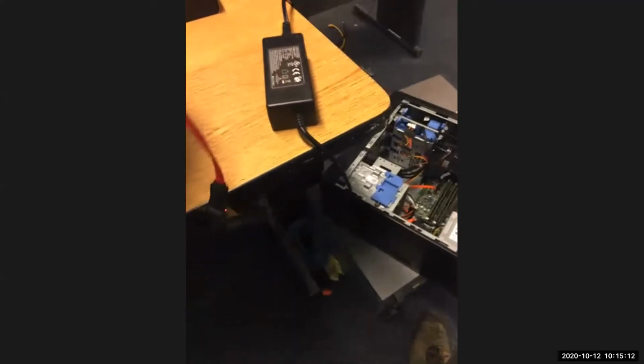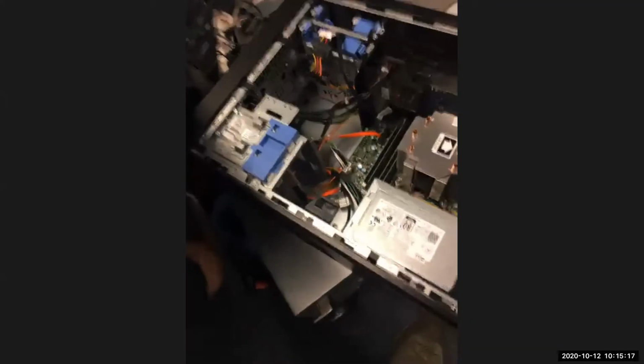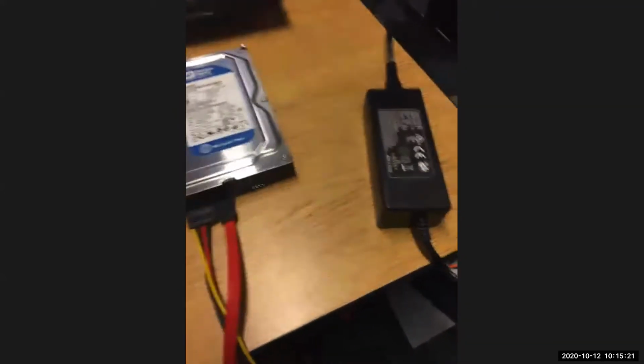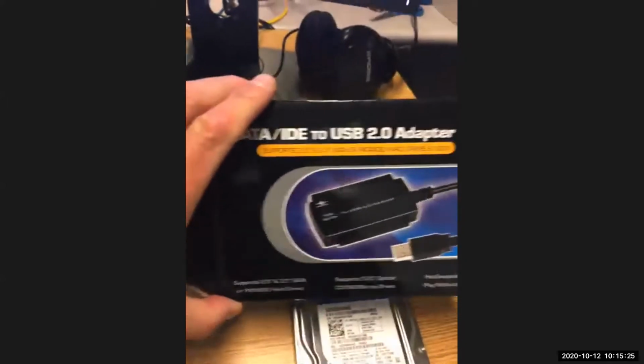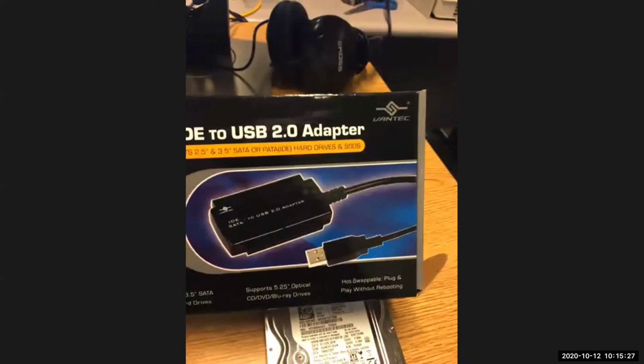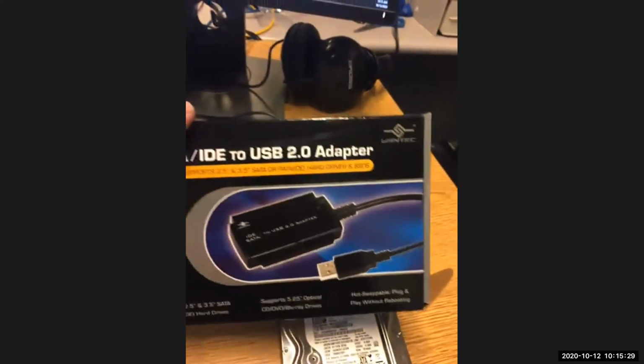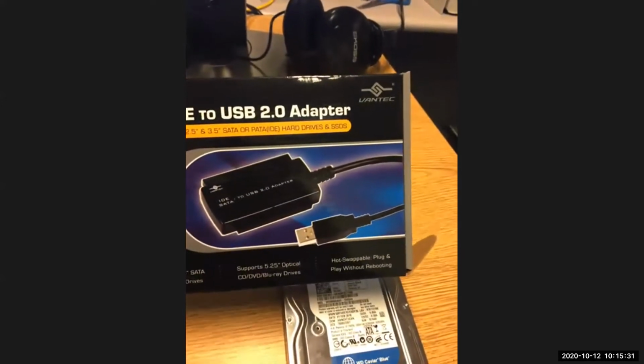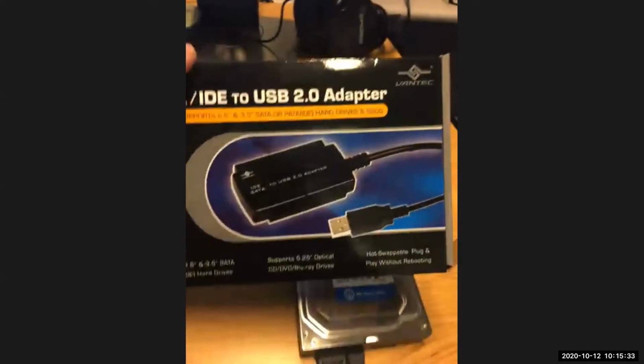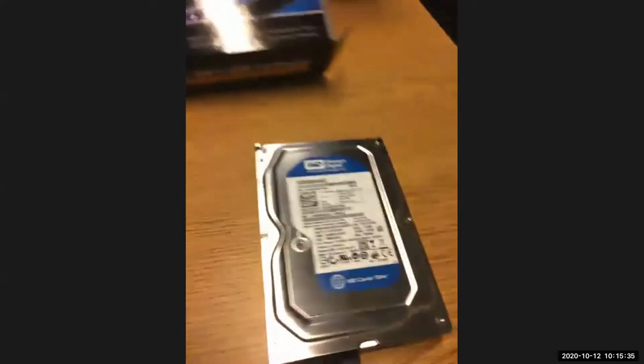So the device I was going to show you guys today is the external hard drive tool. I'll unplug it from the USB. These are all the components laid out here. It just comes in a box like that. This one happens to be USB 2.0. If I were going to buy one right now, I would look for a USB 3.0 adapter. The USB speeds are quite a bit faster with USB 3.0, obviously.